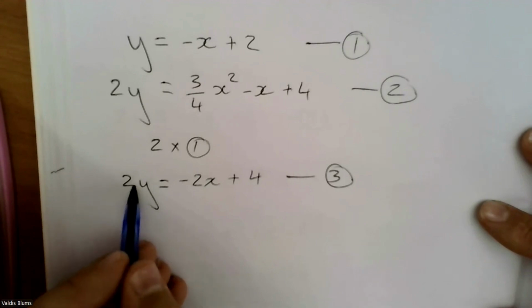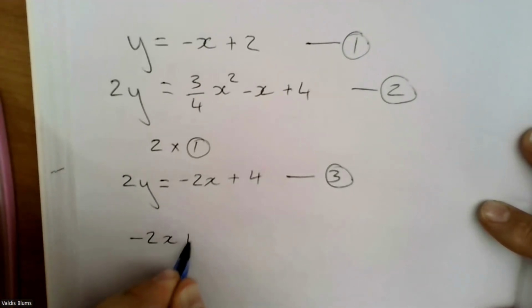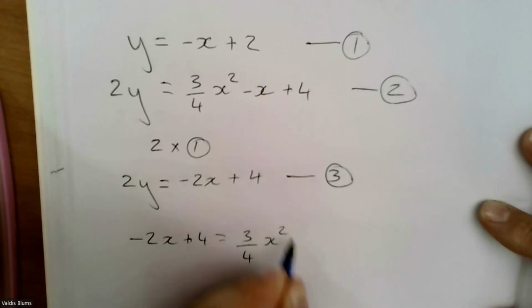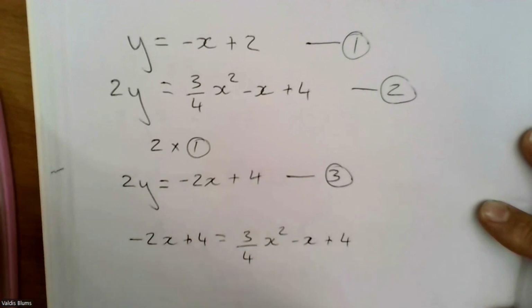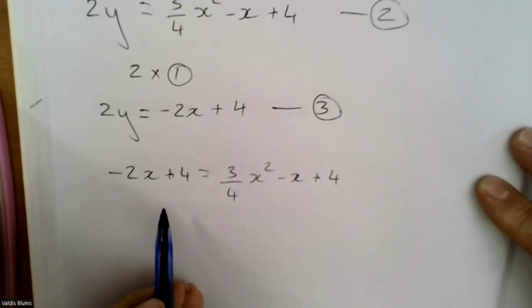So I could use the substitution method, for instance, and have, say, negative 2x plus 4 is equal to 3 on 4 x squared minus x plus 4. And now I want to bring all of these together onto the one side of the equation.